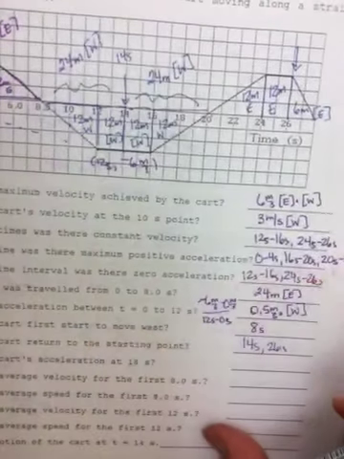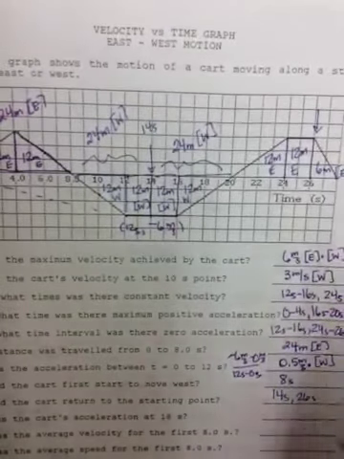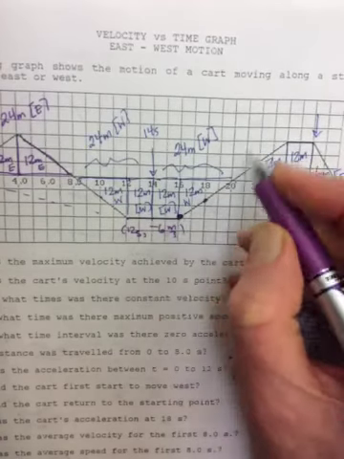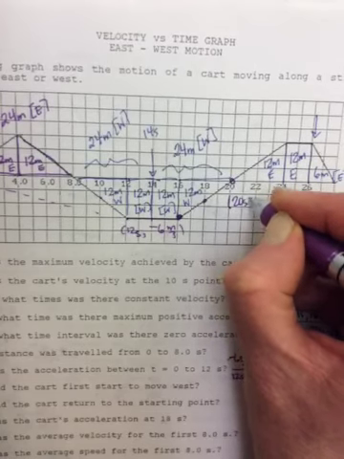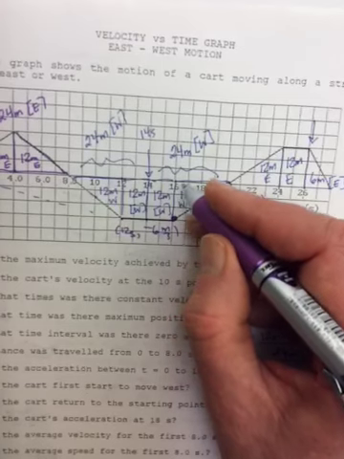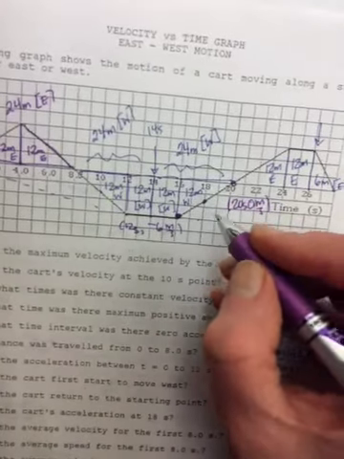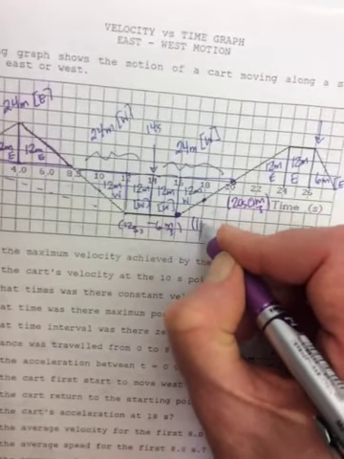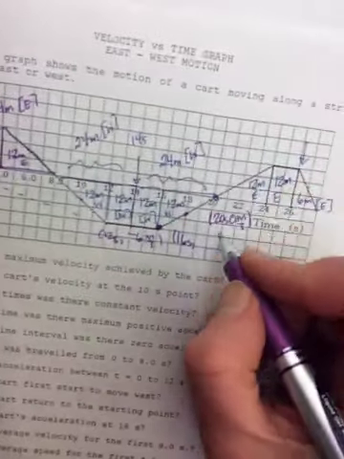Okay? What was its acceleration at the 18-second point? So we need to find the slope. 18 seconds is here. I'd pick this point, and I'd pick this point. So this point is 20 seconds and 0 meters per second, and this one is, I think that's 15, but I've now written all over it. 14, 15, no, it's 16. So it's 16 seconds and -6 meters per second.